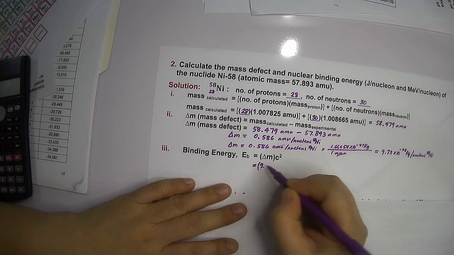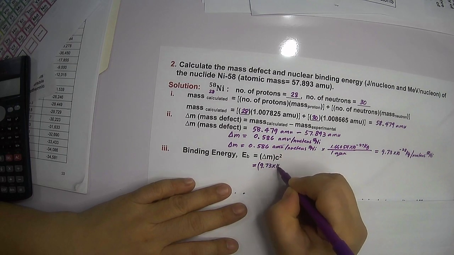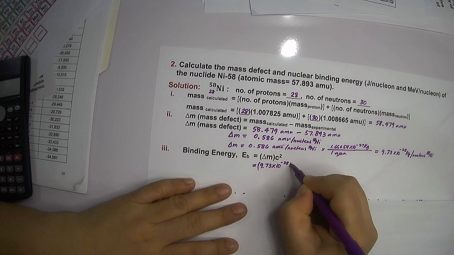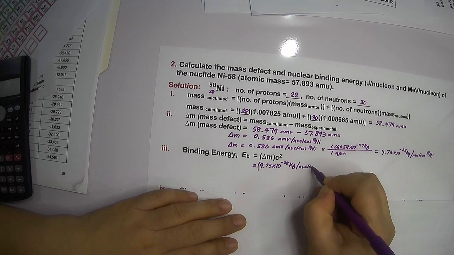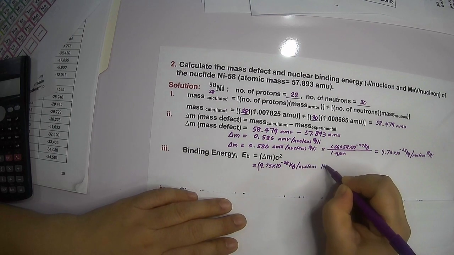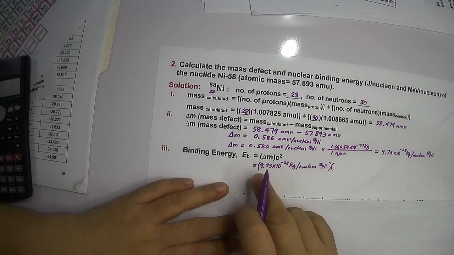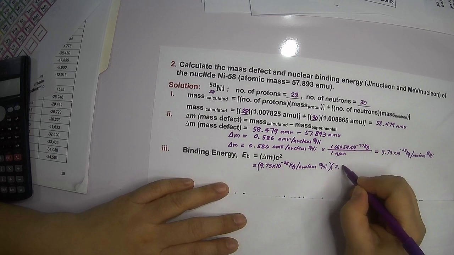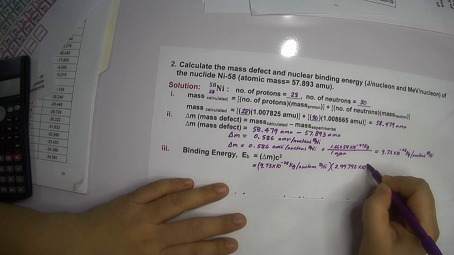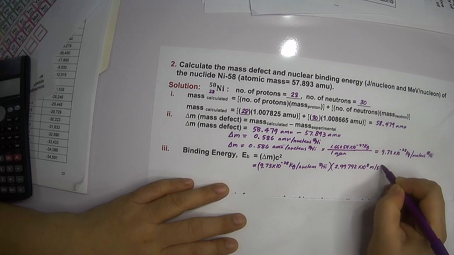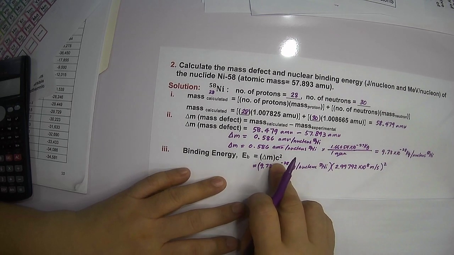We have 9.73 times 10 to the negative 28 kilogram per nucleus of nickel 58, and we have the value for the speed of light, 2.99792 times 10 to the 8 meter per second, and we square that for c squared.